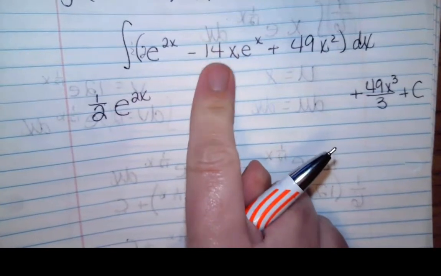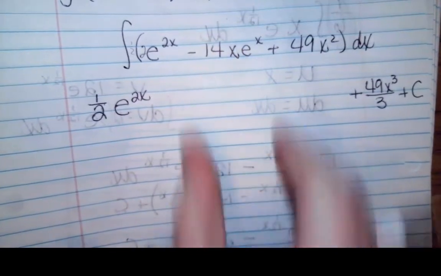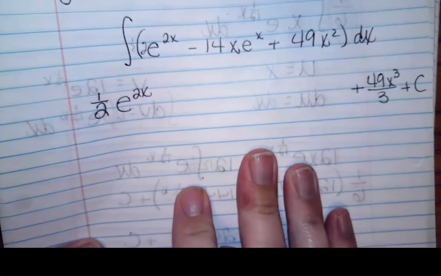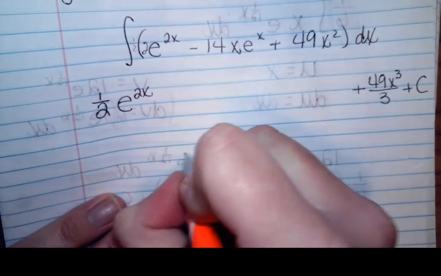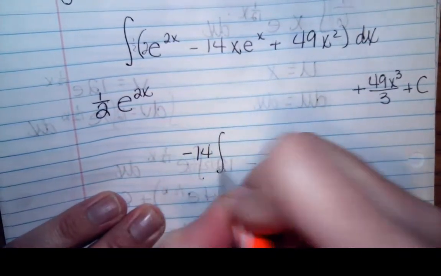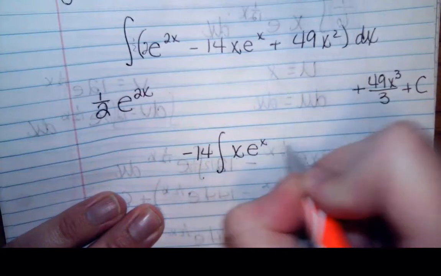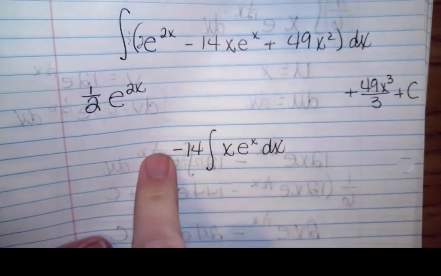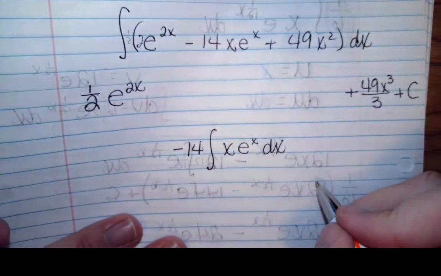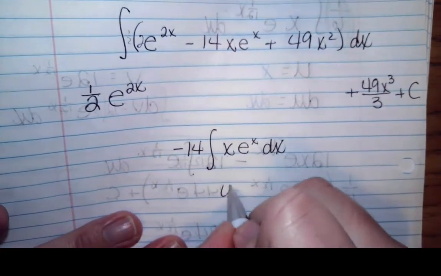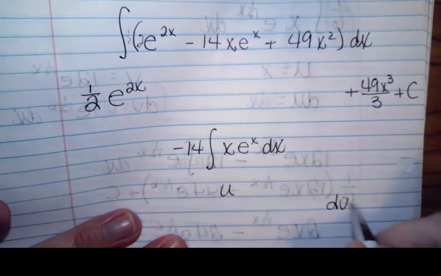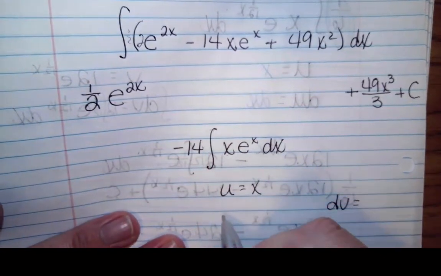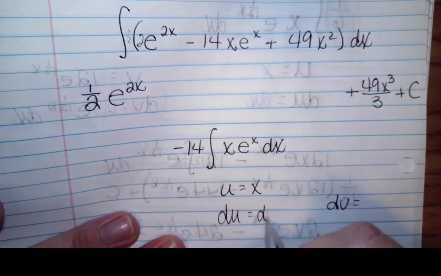So it's this middle part I've got to worry about. So I'm going to use him as a second integral. Okay, so I'm just going to rewrite down here just so I've got some space. So I'm going to put a negative 14 out front, and I've got an x e to the x dx. Okay, so on just this portion, I'm going to have to use integration by parts. So my u and my dv. Well, my u is going to be the easier portion. So my u is x. So my du is dx.